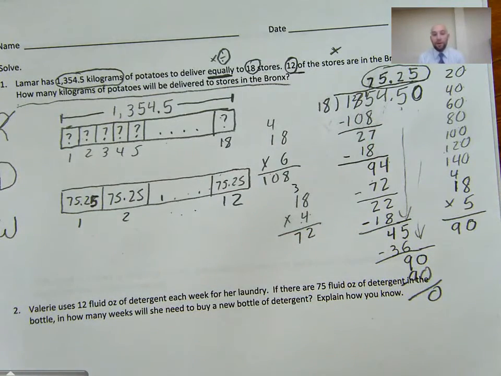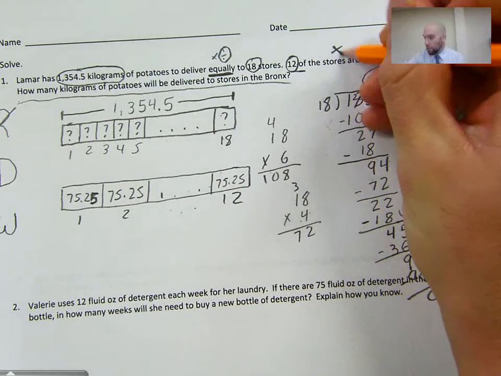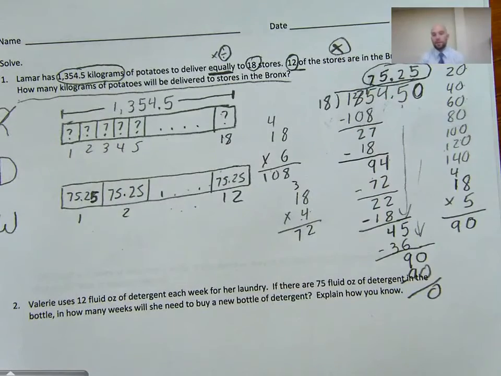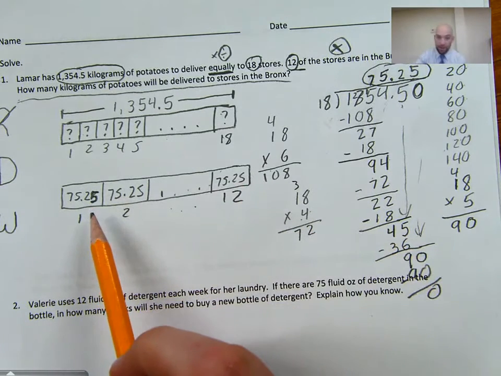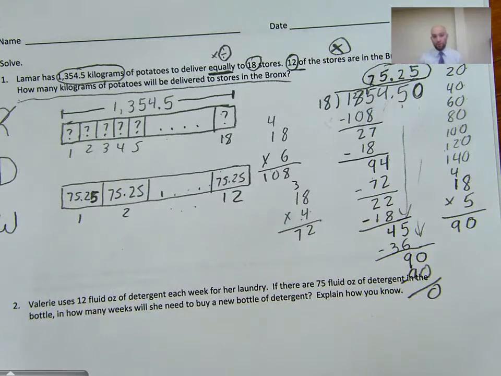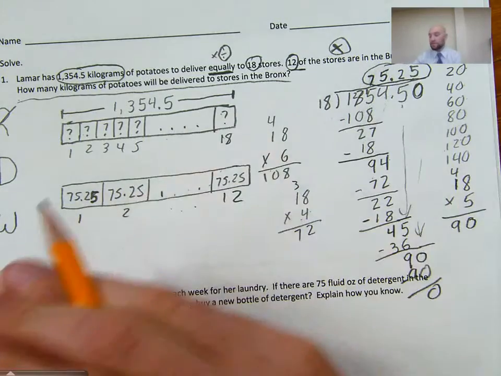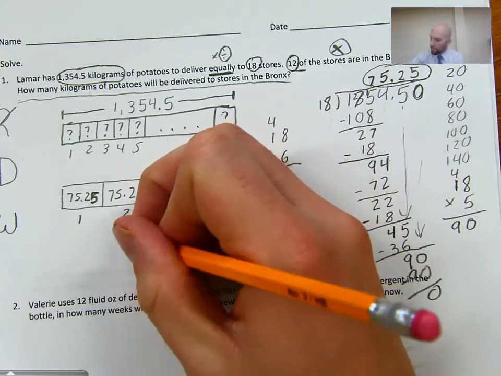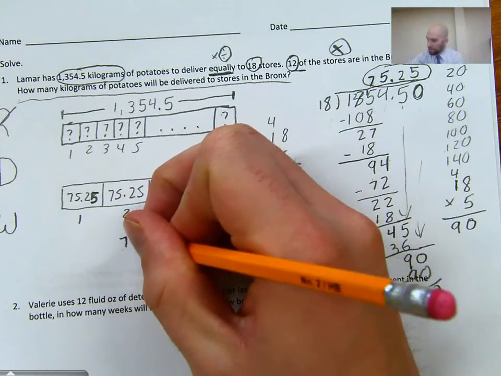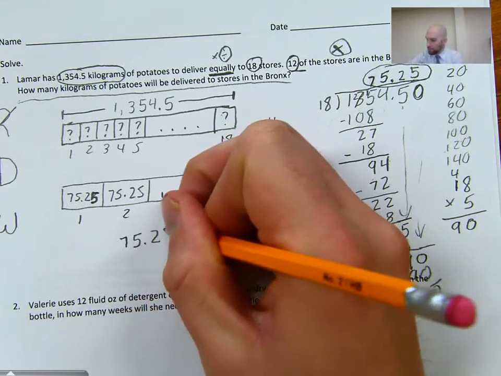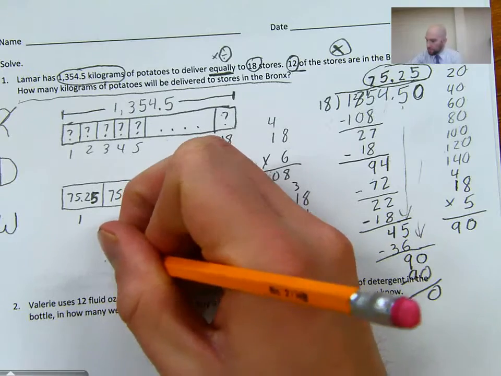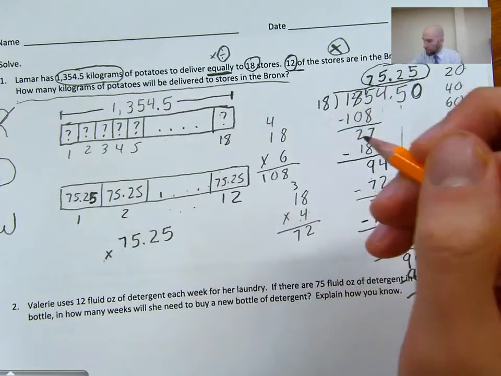So I need to now, like we said, multiply 75.25 times 12. Find 75.25 kilograms times the 12 stores that amount is being delivered to, and we'll figure out the total amount of kilograms of potatoes that's being delivered to the Bronx. So let's do 75 and 25 hundredths times 12.